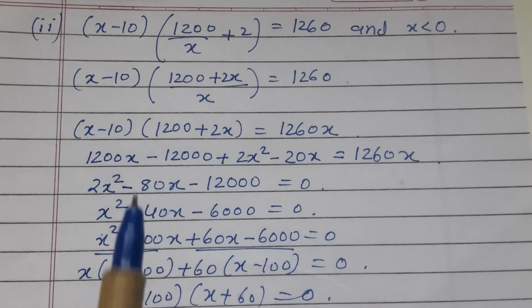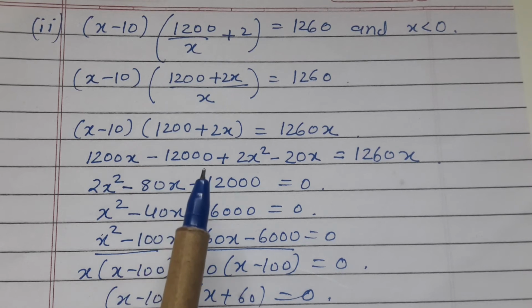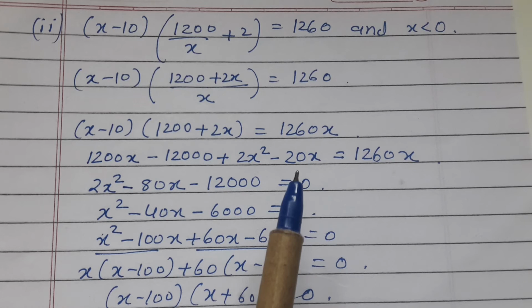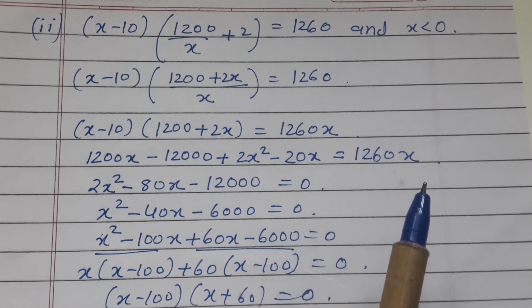Now we will open this bracket. So 1200x − 12,000 + 2x² − 20x is equal to 1260x.